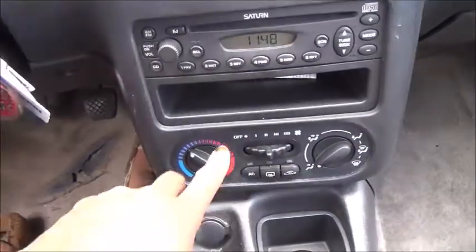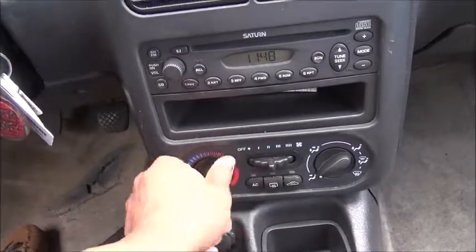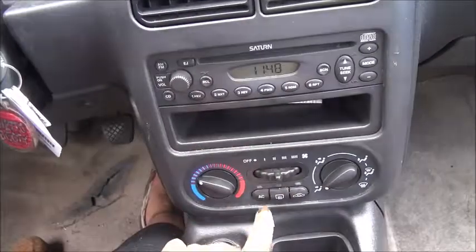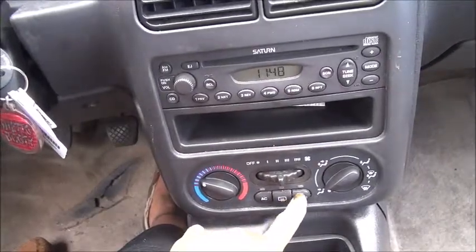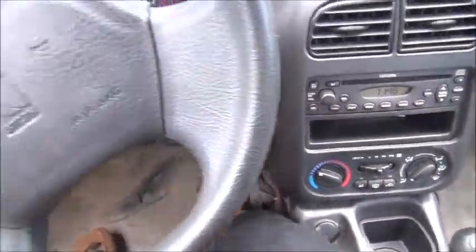And here we have the air controls. That's for cold. This is for hot. Here are the different levels: AC, defroster, etc. Ready, of course. This car is what you call manual transmission, or in other words, what they call stick shift.